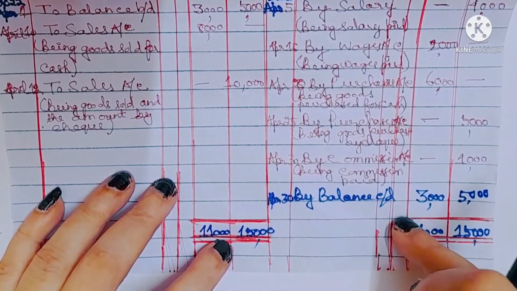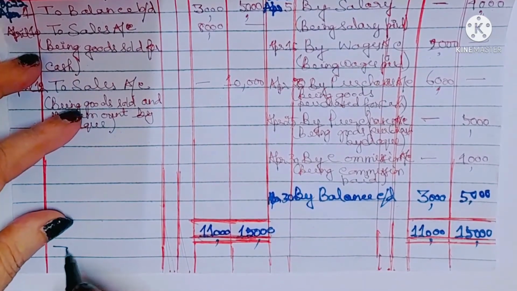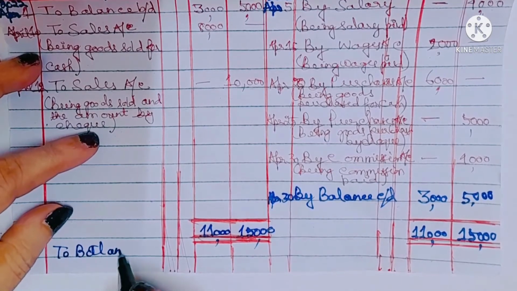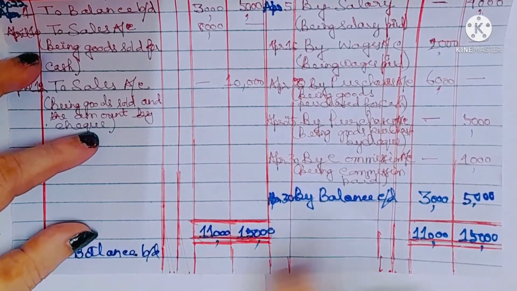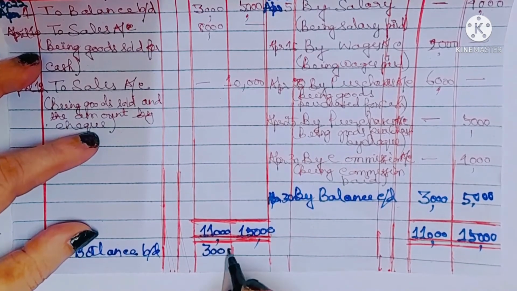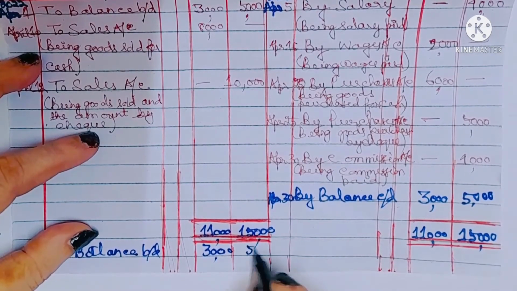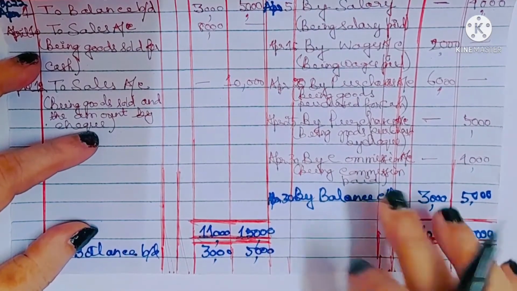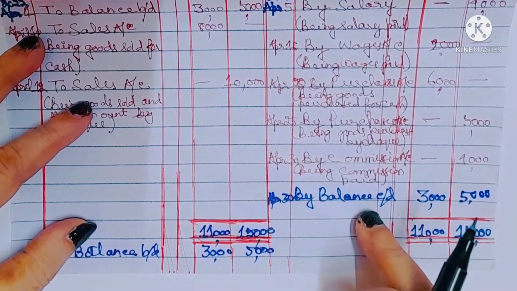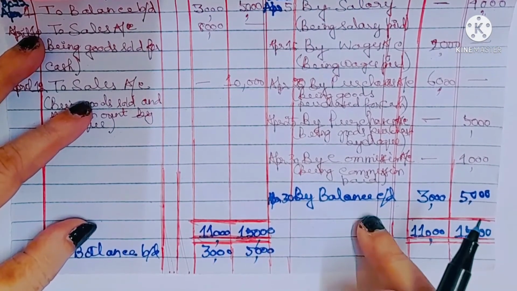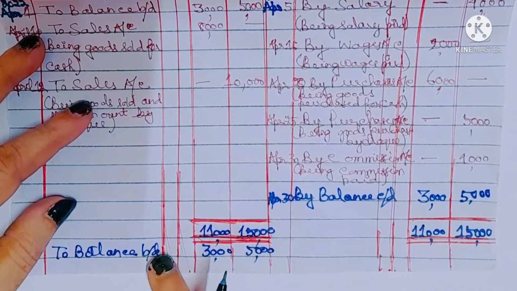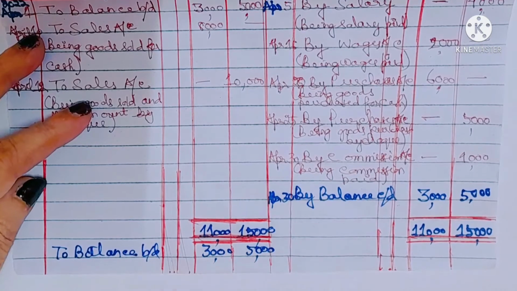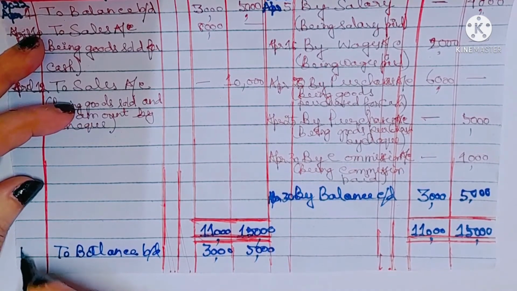This by balance CD will be brought down on the very next day beneath the debit total to balance BD. 3,000 will be written here and 5,000 will be written here. Why? Because the business has not been shut down. The business is still continuing. This closing cash in hand and closing cash at bank will be the opening cash in hand and the opening cash at the bank on the next day. Okay, the date will be 1st May.